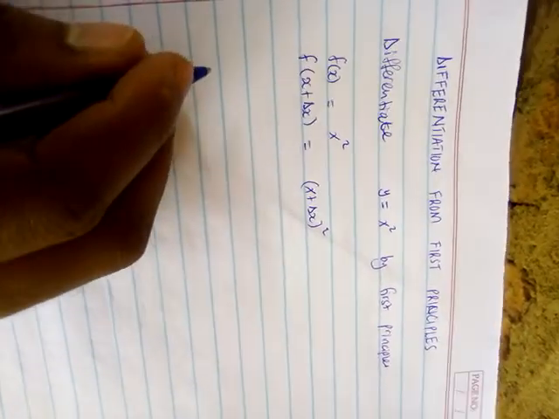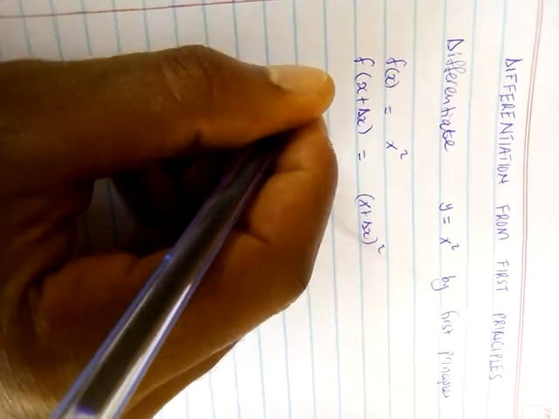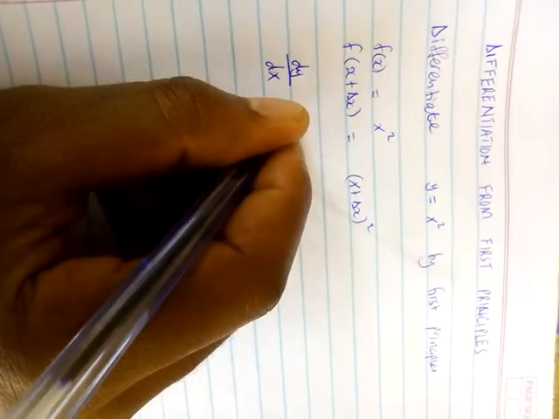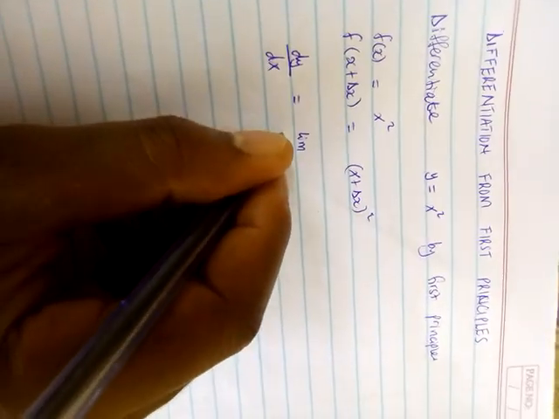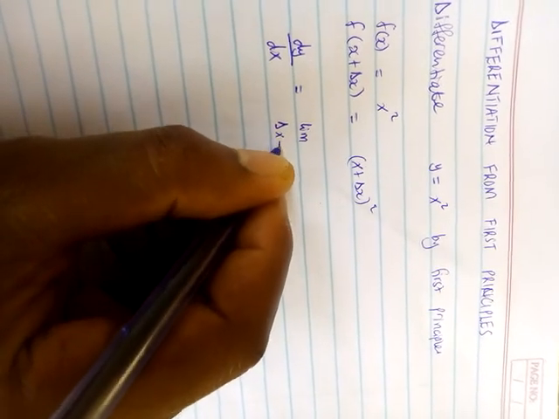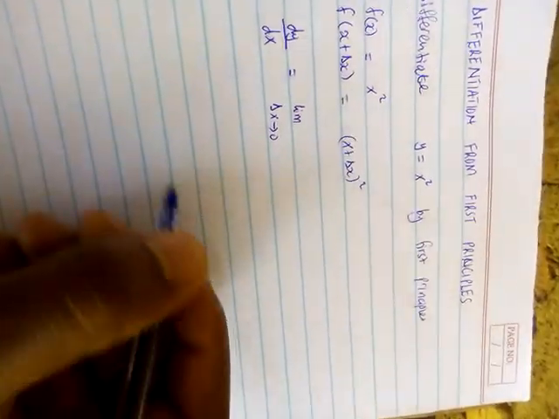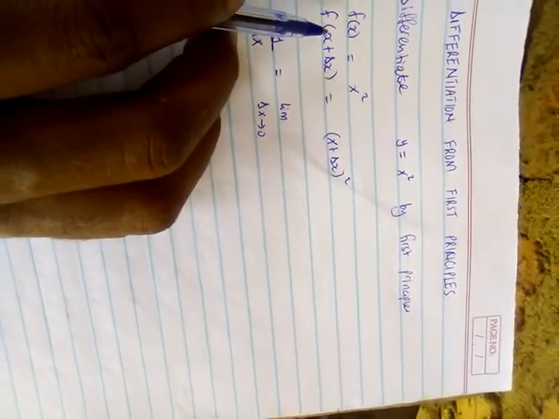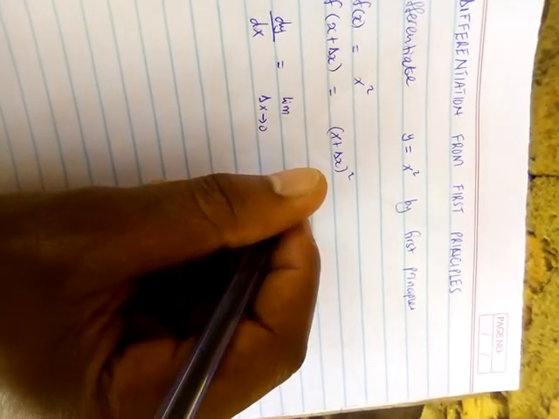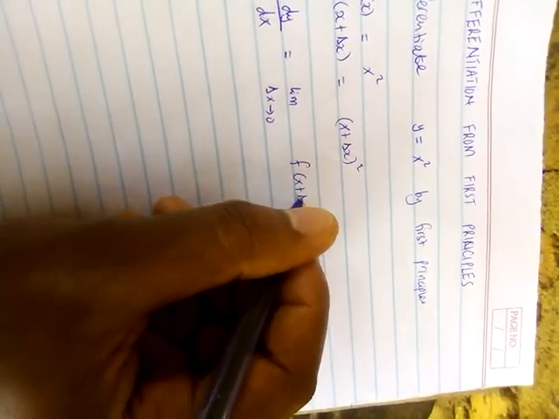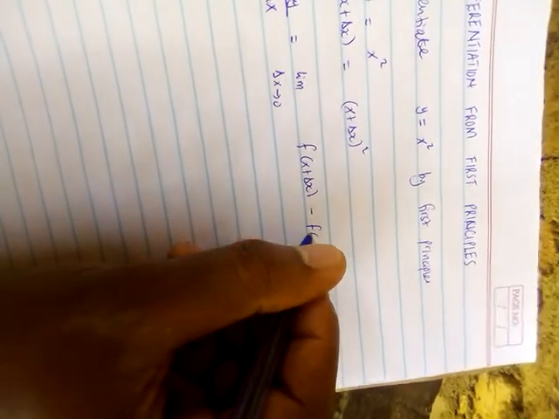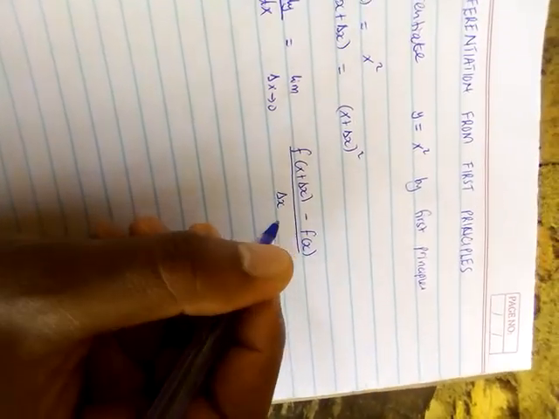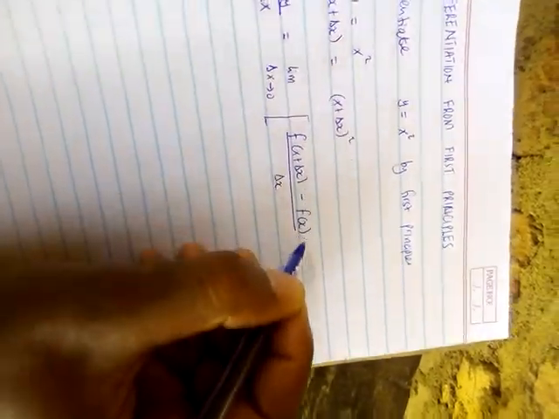But then, in the former video, we have defined the differentiation, dy/dx, as the limit as the change in x is tending to 0 of the change in y divided by the change in x. So the change in y is f of x plus the change in x, minus f of x, divided by delta x. In the former video, we have seen how we reach this formula.